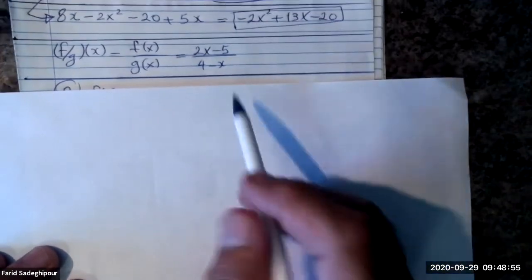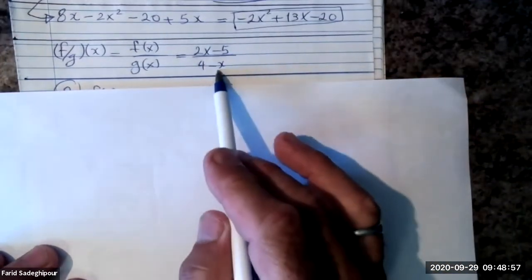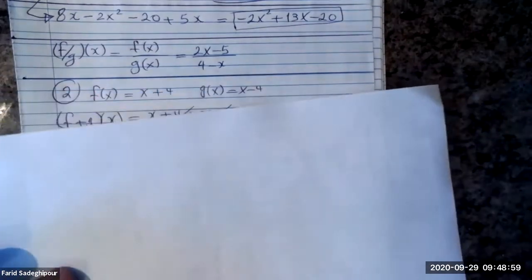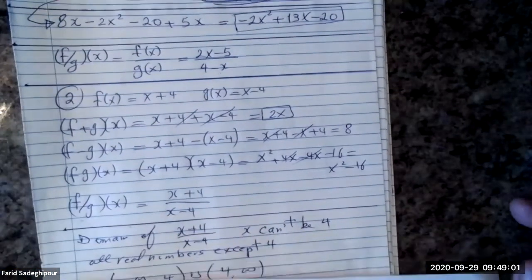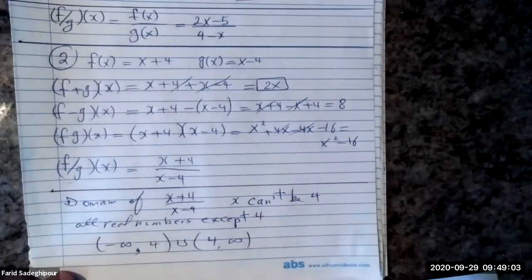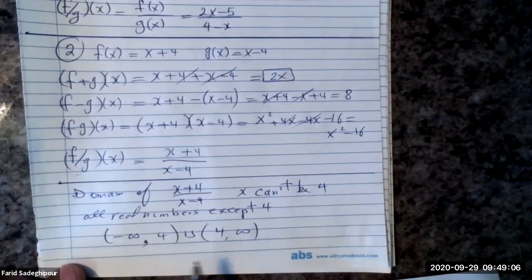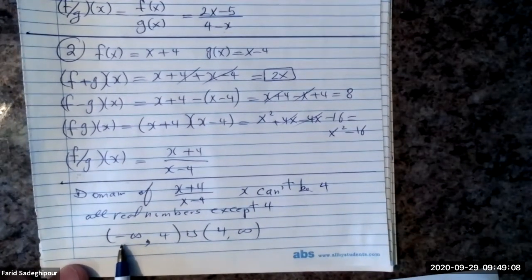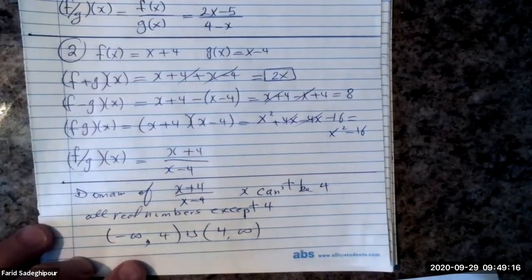What number would make 4 minus x equal 0? 4. So the domain is all numbers except 4. And you write it like this. On the number line, you go all the way from minus infinity to 4. When you don't put a bracket, it means you cannot be 4. You get close to 4, but not 4. And 4 to infinity.